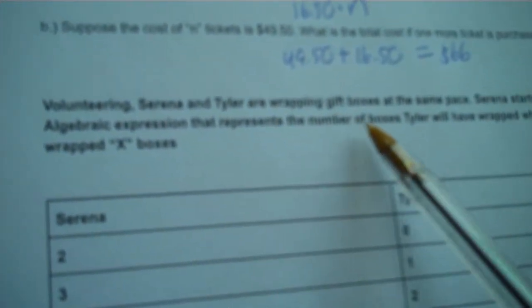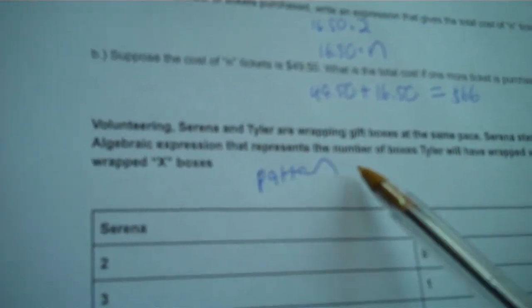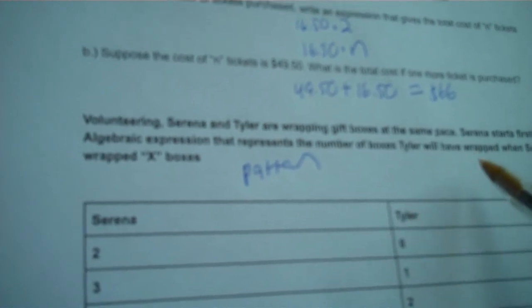Okay, then the last problem. Volunteering, Serena and Tyler are wrapping gift boxes at the same pace. This problem's just like this problem, except it won't be multiplication as the pattern. You're looking for a pattern, so you know what to put in that last box. They're wrapping gift boxes at the same pace. Serena starts first. Write an algebraic expression that represents the number of boxes Tyler will have wrapped when Serena has wrapped x boxes. So, plus, minus, times, divide.